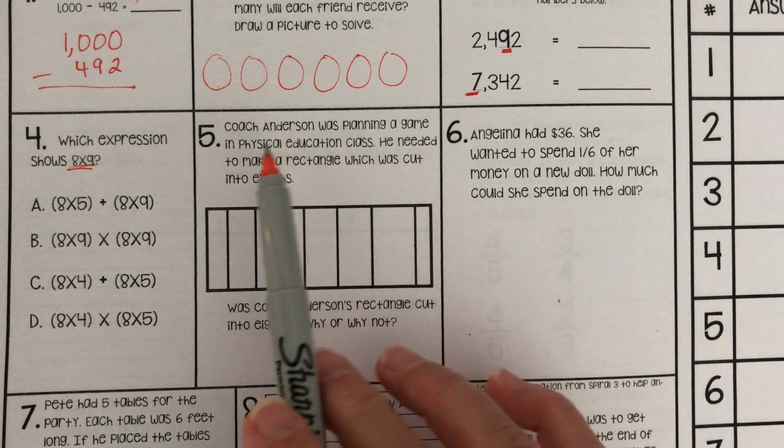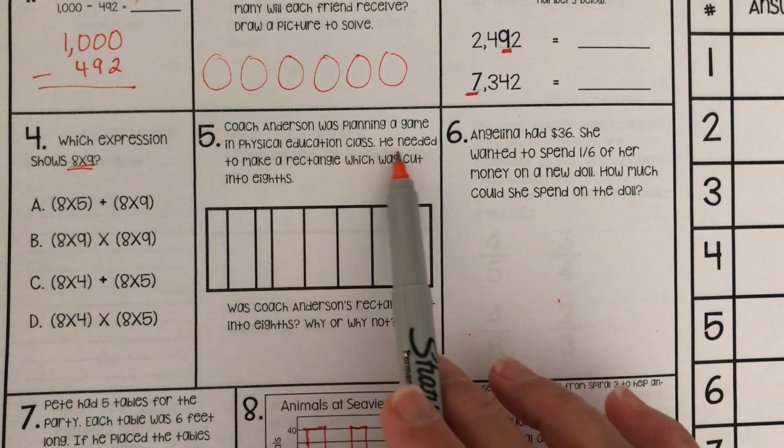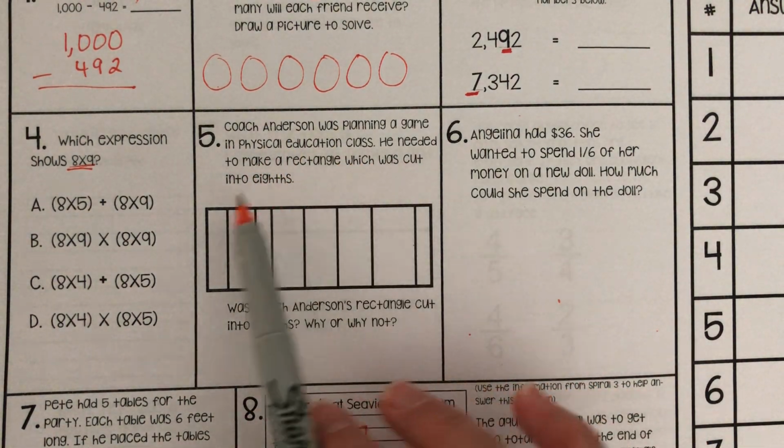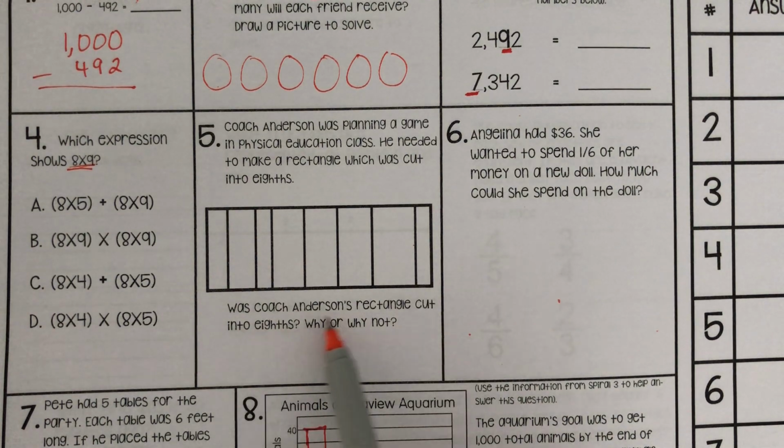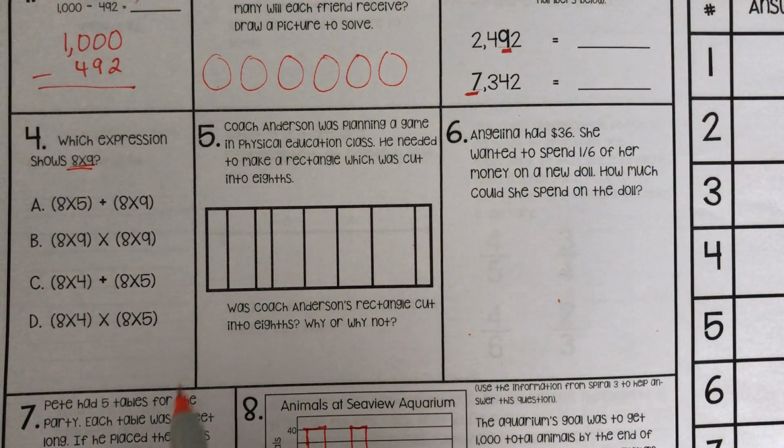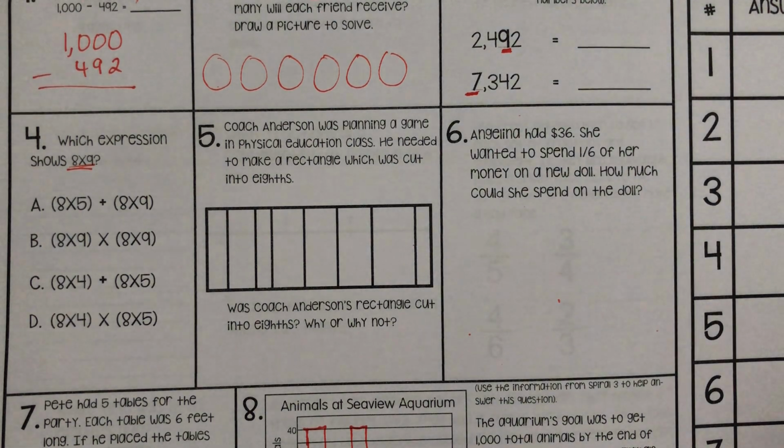Coach Anderson was planning a game in PE class. He needed to make a rectangle, which was cut into 8ths. Was Coach Anderson's rectangle cut into 8ths? Why or why not? Okay, so count up the parts. Do you have 8 parts, first of all? And are they equal parts? In order to be 1/8, it must be equal.